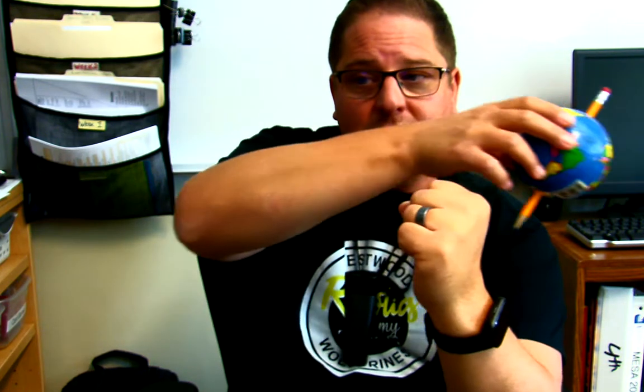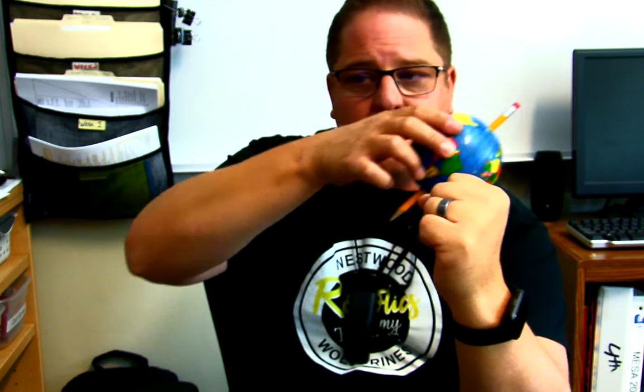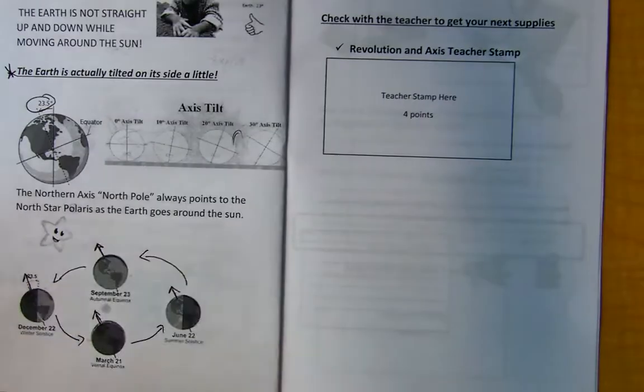As the Earth moves around the sun, it keeps pointing up towards the North Star, always. No matter what, it never changes. That's super important to remember.